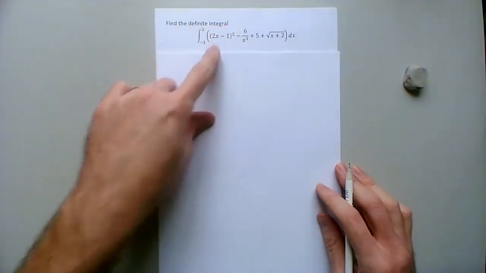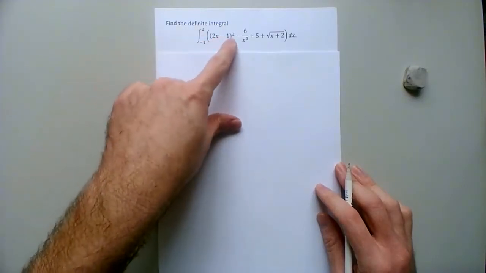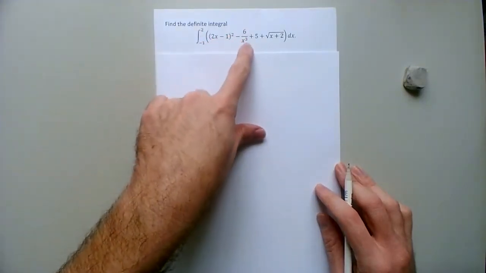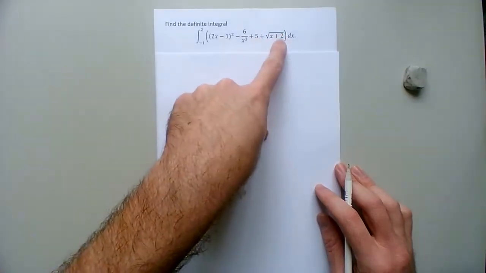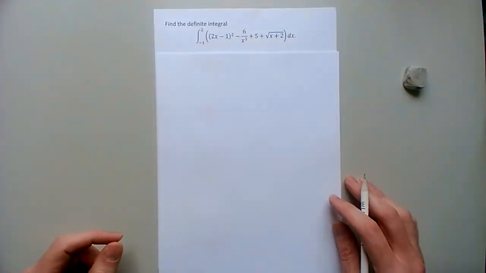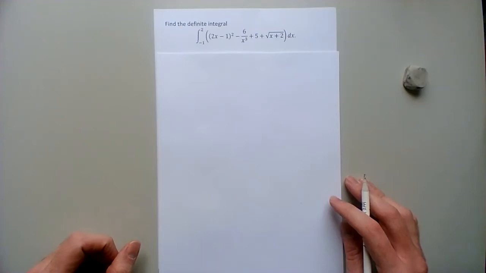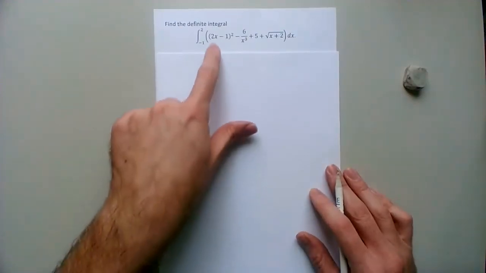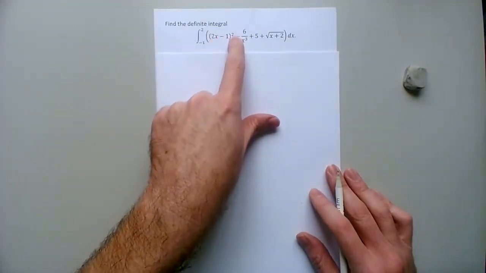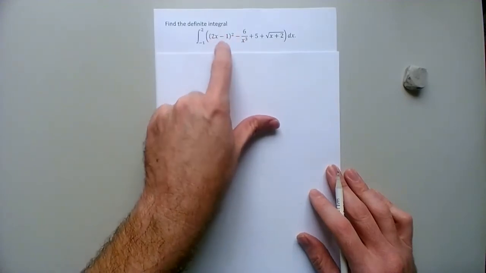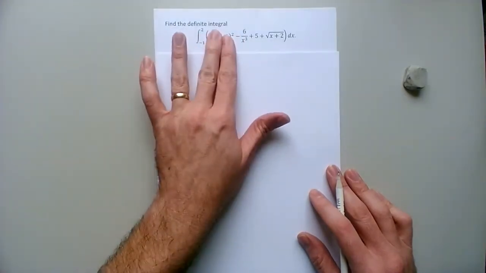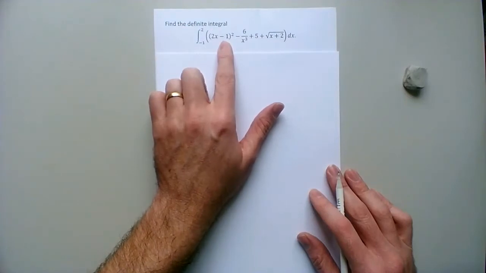Find the definite integral from -1 to 2 of (2x - 1)^2 - 6/x^3 + 5 + the square root of (x + 2) dx. Whew, it looks complicated, but just a second, look closer. That's a squared, which is a power, and it's got a linear thing inside it, and I know what to do for powers, and I know what to do when there's a linear thing inside something.